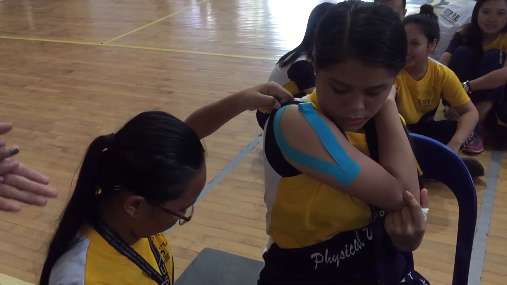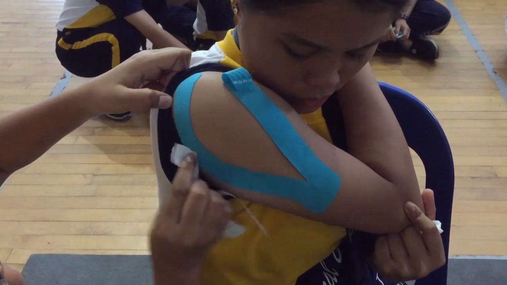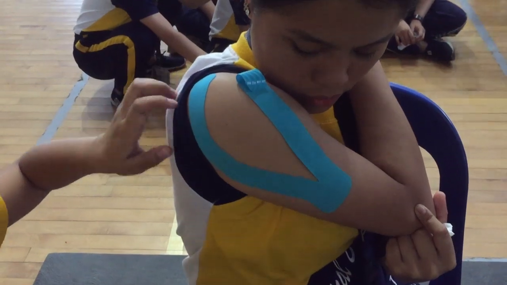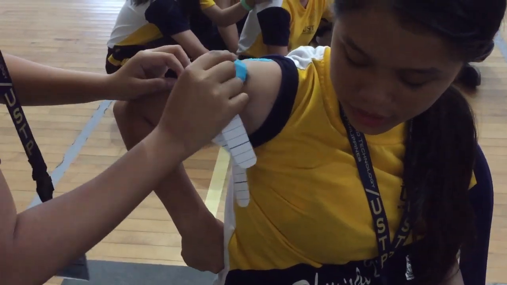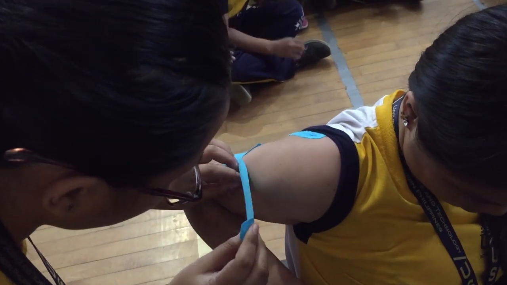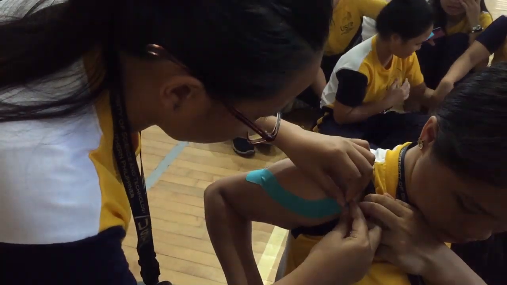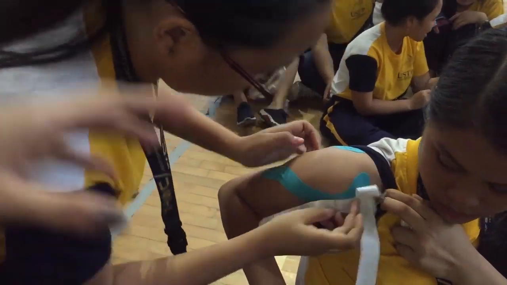Make sure to rub the tape onto the first part where it should be put. Make sure not to overstretch the tape so that it will be taped properly and will not be removed easily. Don't forget also to cut the edges of it.